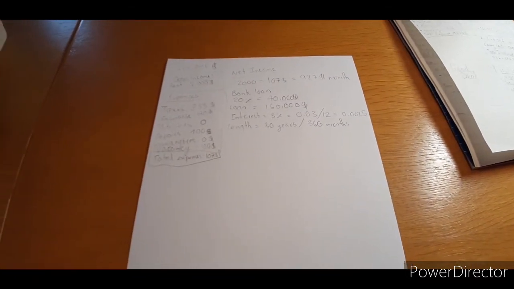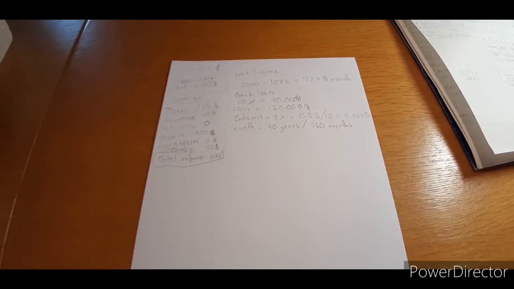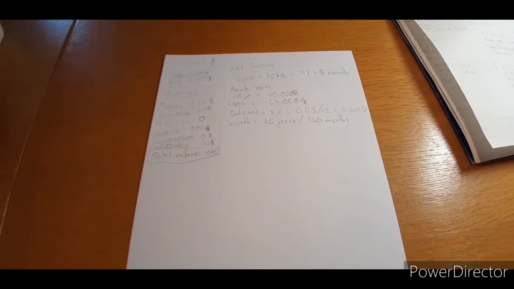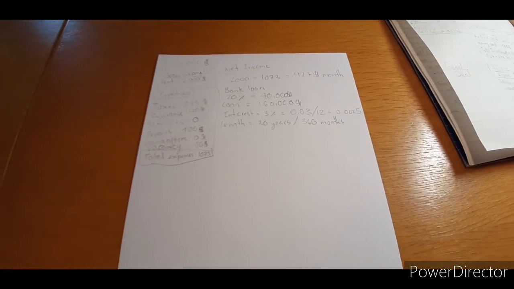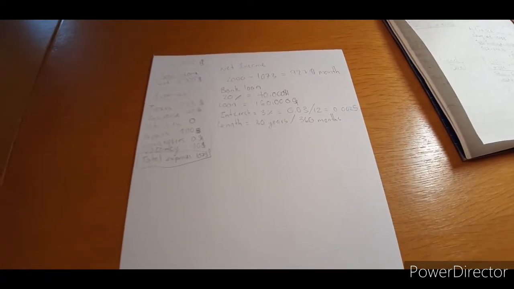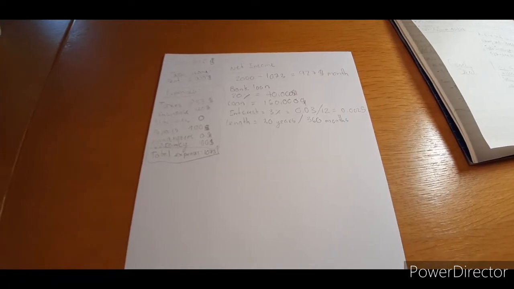This means that every single month, you're going to be paying interest and also the principal. And after 360 months, it will be officially your own investment, your own house. You don't need to pay any more money. So let's make the formula.